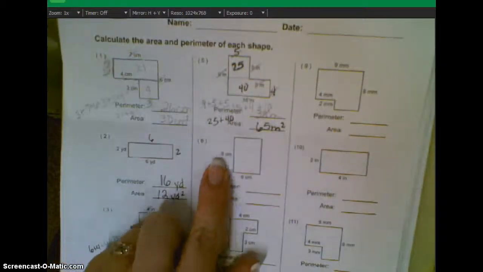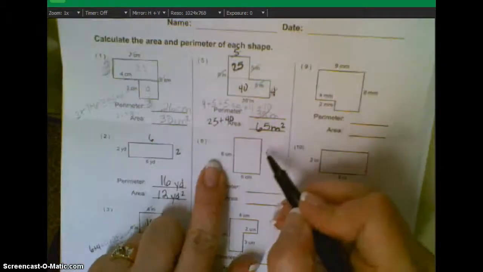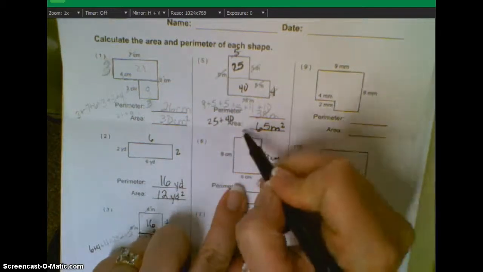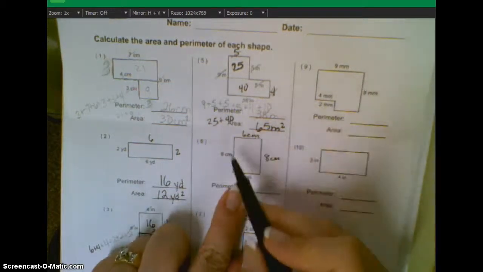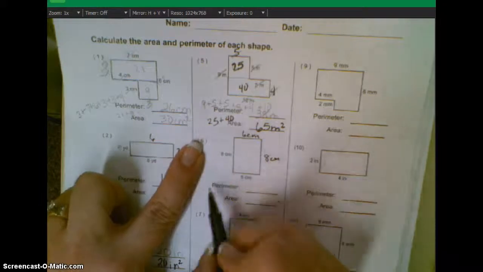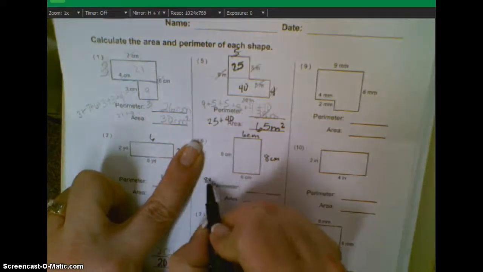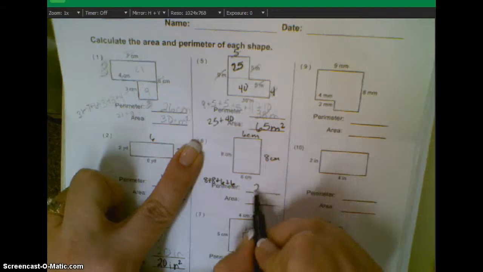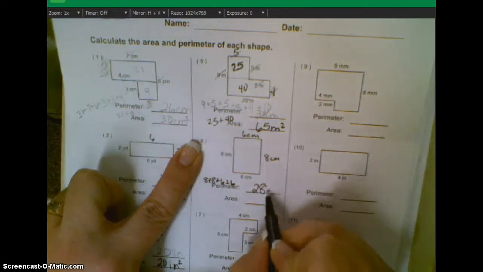A nice easy one right here, but I do have a missing side. If this is 8, then this must be 8, and if this is 6, then this must be 6. So let's add them up. 8 plus 8 plus 6 plus 6. And if I do that, I get an answer of 28 centimeters.